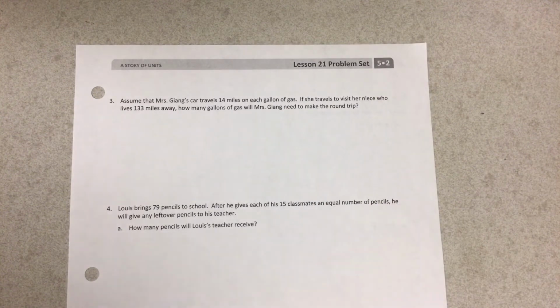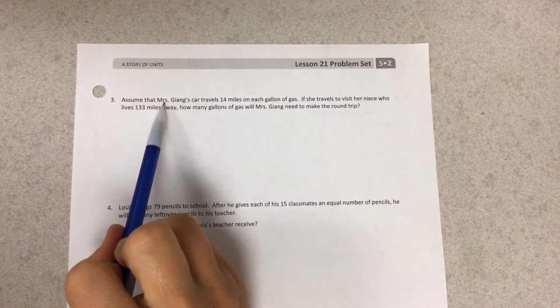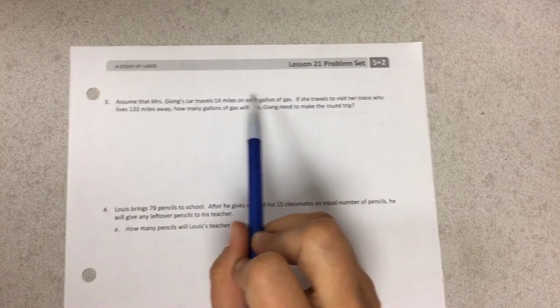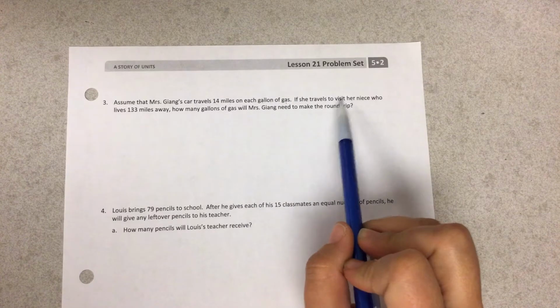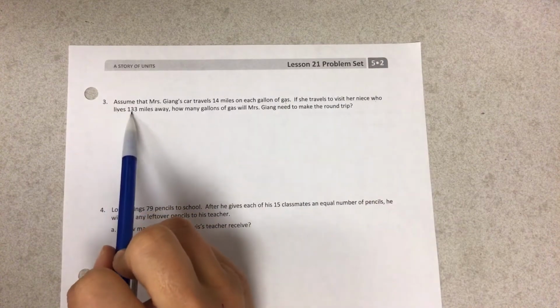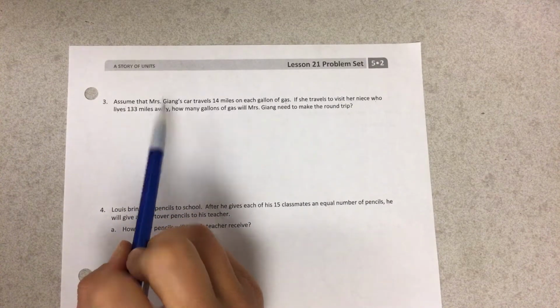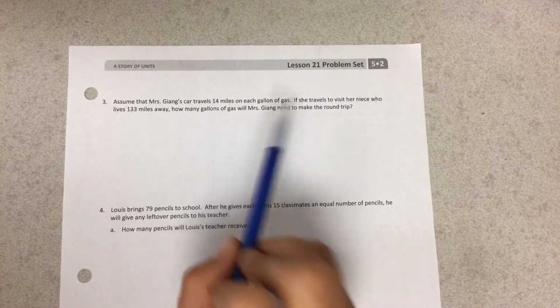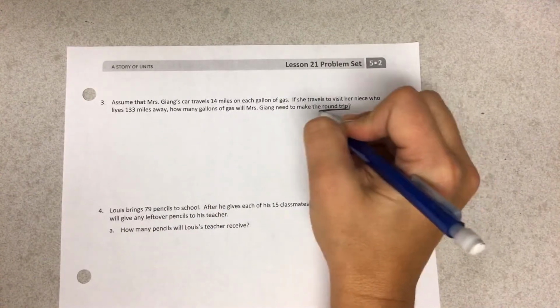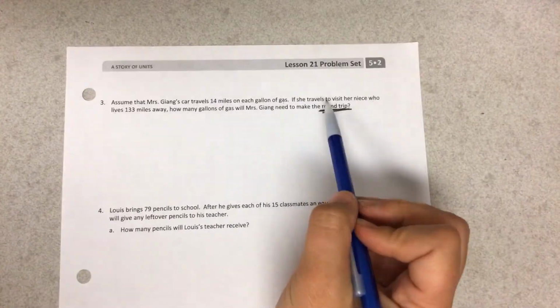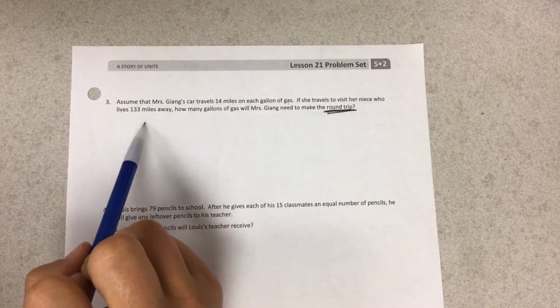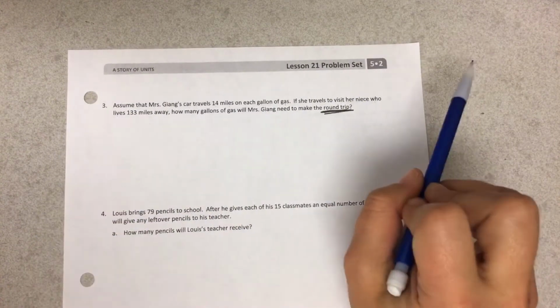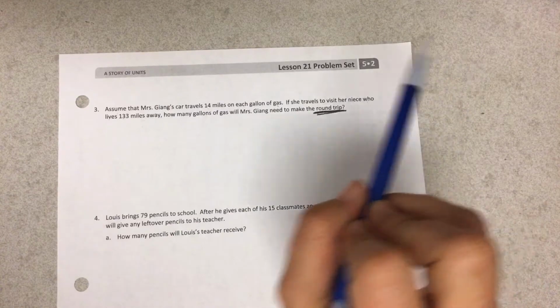This is one of the problems. It says, assume that Mrs. Grang's car travels 14 miles on each gallon of gas. If she travels to visit her niece who lives 133 miles away, how many gallons of gas will Mrs. Grang need to make that round trip? Okay. Now, first of all, it's only 133 miles to go one way. To go round trip, she has to come back.